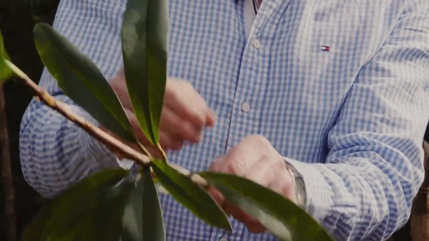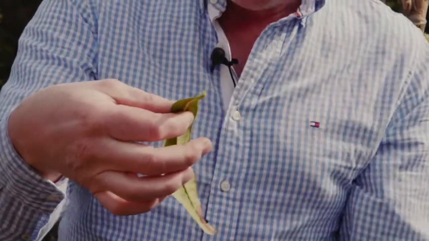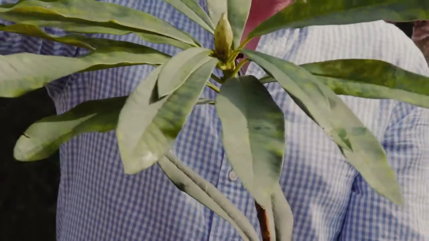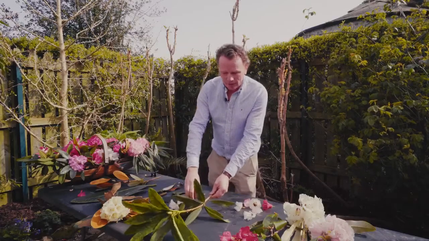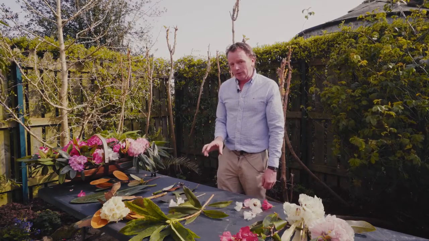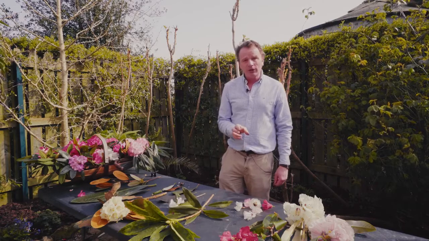So if I pick a leaf, this is the leaf stalk, which is referred to as the petiole. So those petioles have twisted and pushed the leaf up to form this pseudo-whorl. So that's Rhododendron altitudinariense. That's some information on leaves and what to watch out for on leaves. But then we come to flowers.